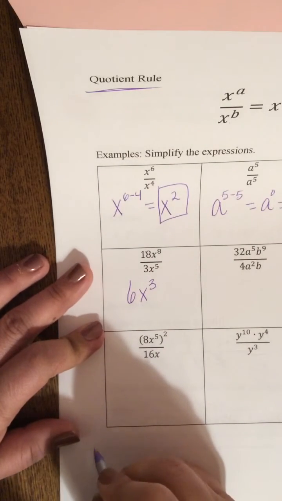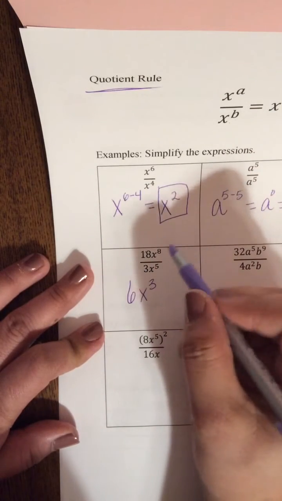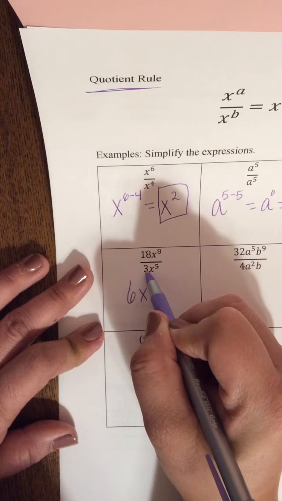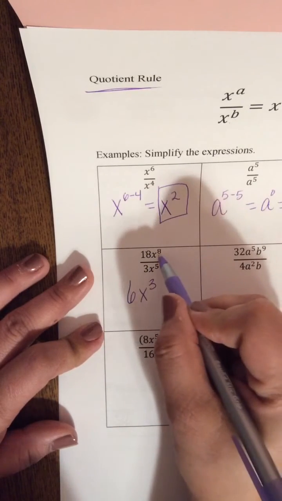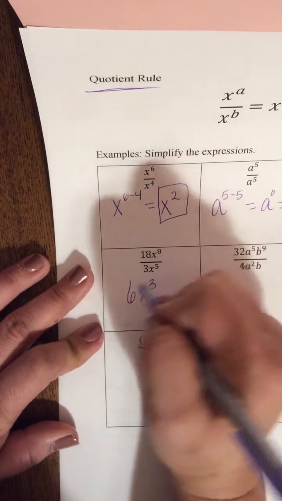So notice I didn't show any work because you guys eventually should start being able to do it without showing any work. So 18 and 3 are coefficients. They're just treated like normal numbers. 18 can be divided by 3. It's 6. And then the x's, you're going to subtract the exponents. So we have 8 take away 5 is 3.